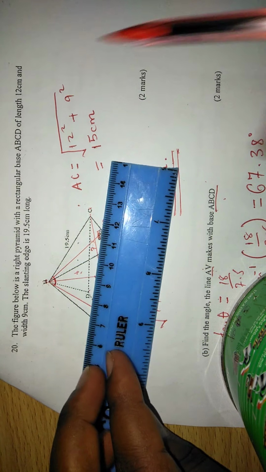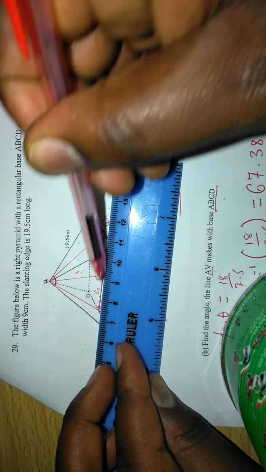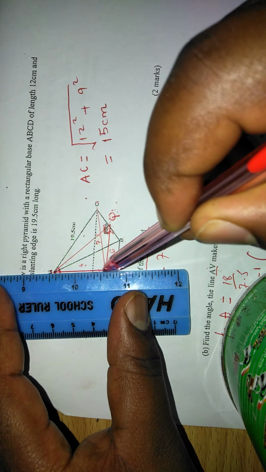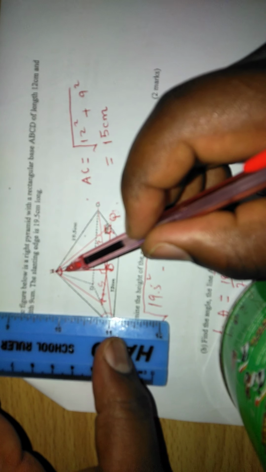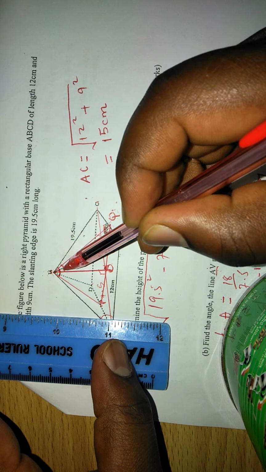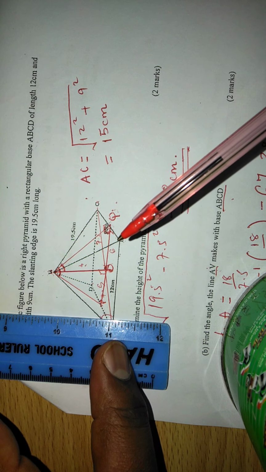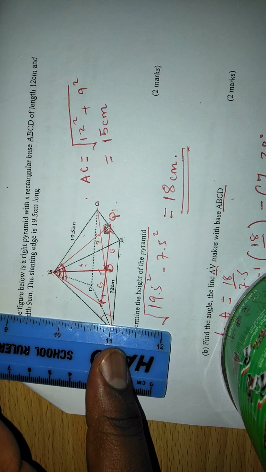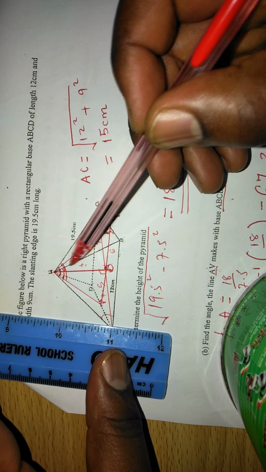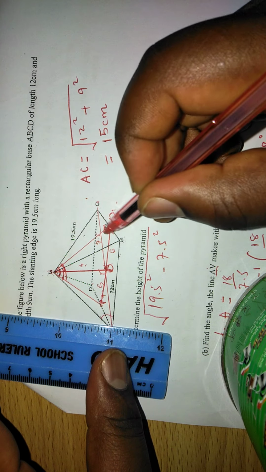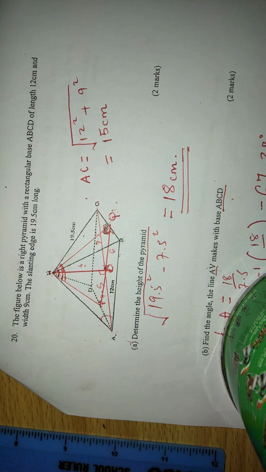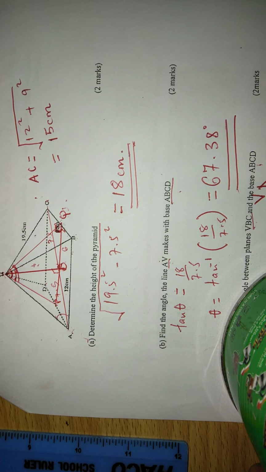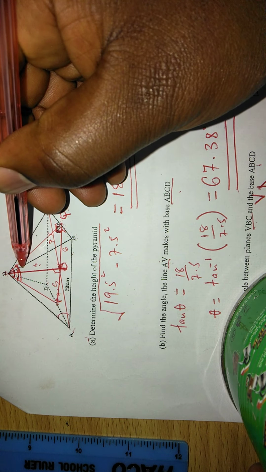Because we can already calculate the angle from the center, the angle from here up to this other plane, then we can multiply it by 2 so that we may know the whole angle between the two planes. Therefore, we can first of all know this angle alone. And now that the angle at Q is known, which is 67.38, then we can know the angle up here.